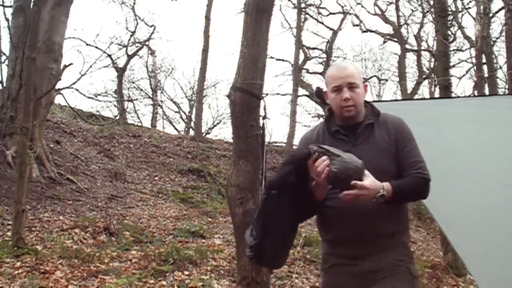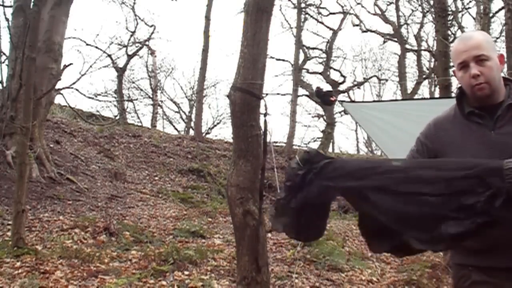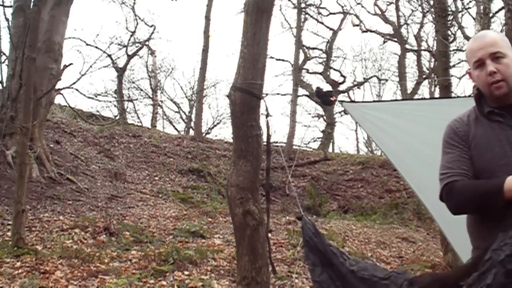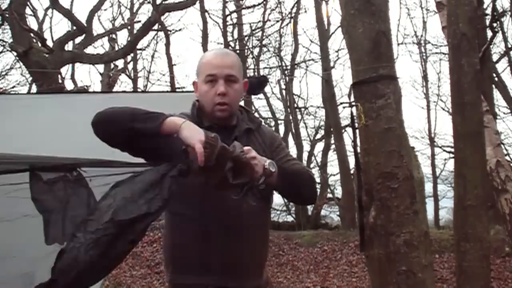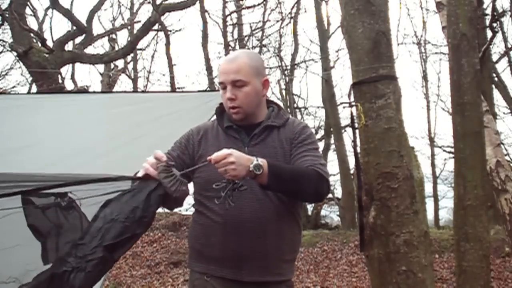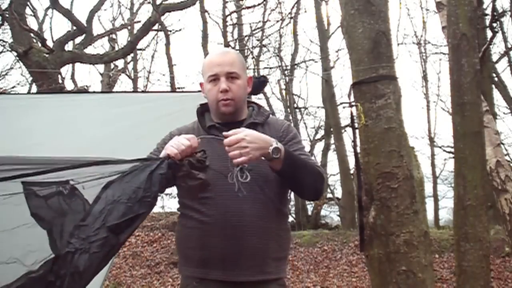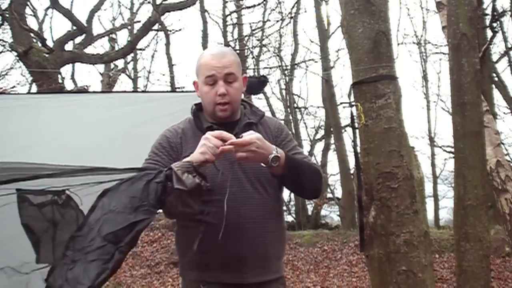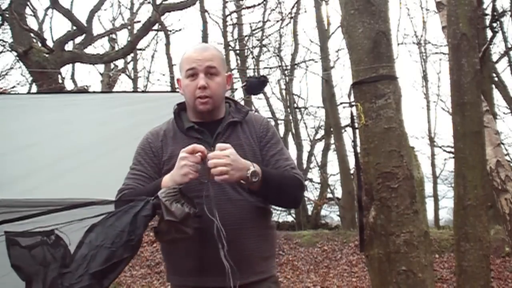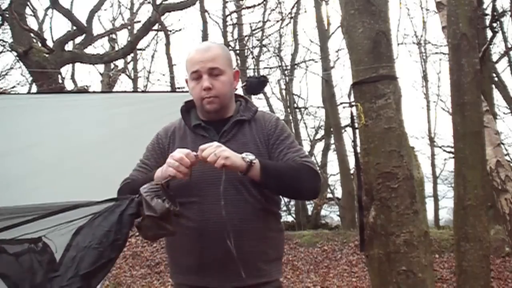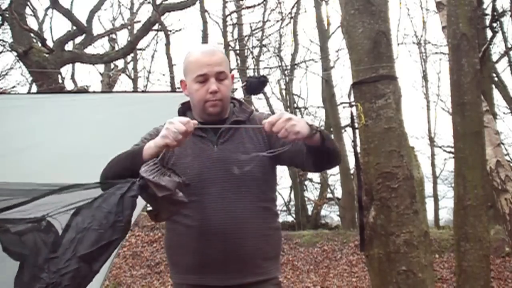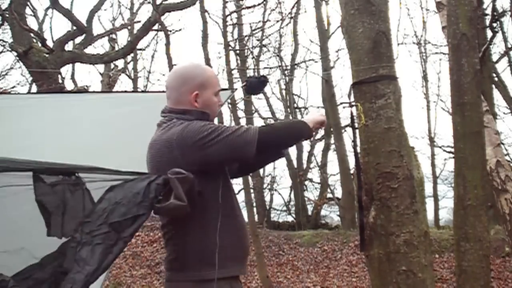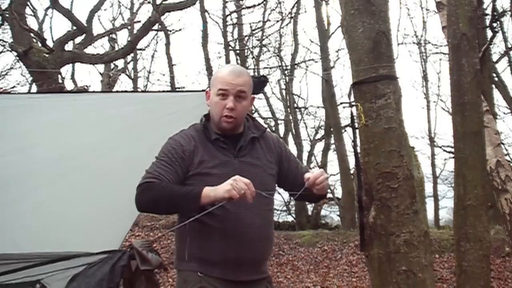Holding my bishop sack in one hand, I'm just going to walk and it'll remove the hammock from the sack. Okay, so the hammock's now fully removed from the sack. We've got our other whoopee sling in our hand. Again, we're going to do exactly the same thing. We're going to shorten this whoopee sling down a little bit. And we'll place it over our toggle. Shorten that a little bit too much.